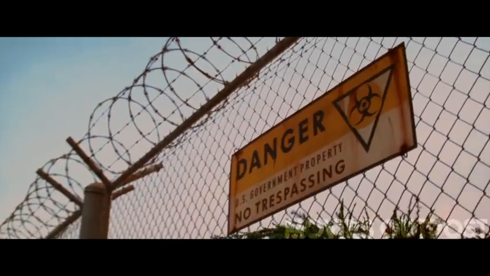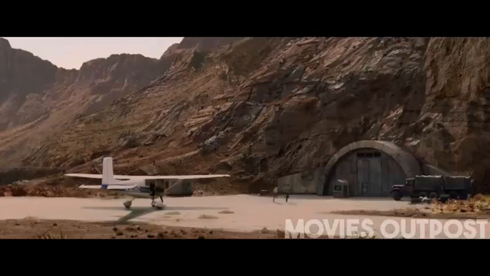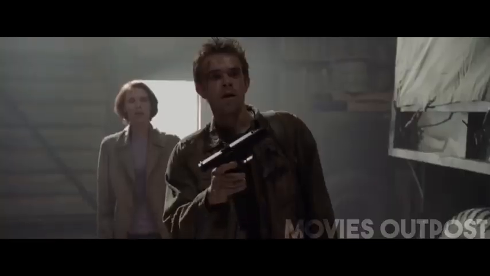With the duo flying and trying to end this once and for all, they enter the government property and get off the plane. Inside, John opens fire at the air to make sure the coast is clear.